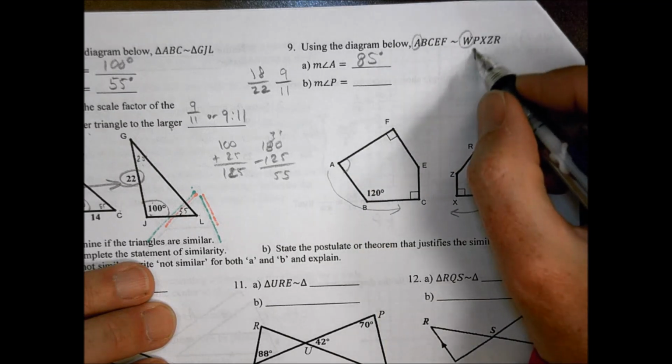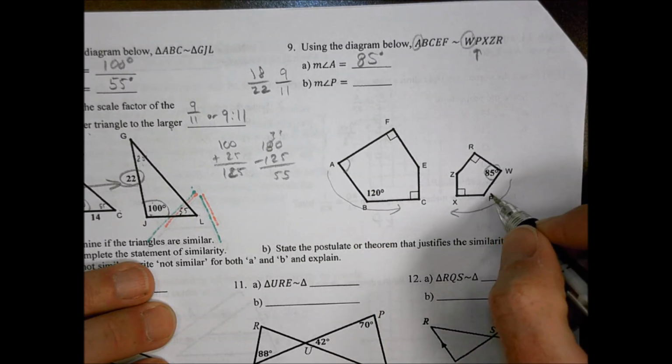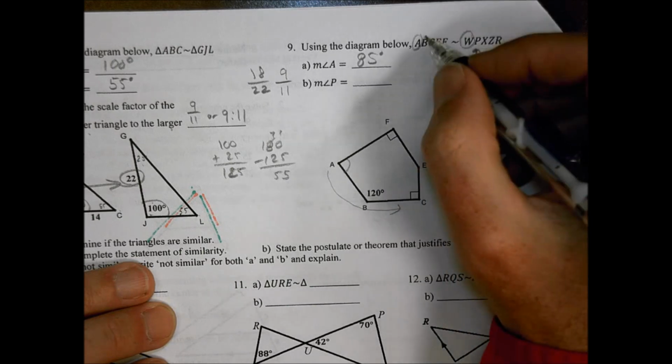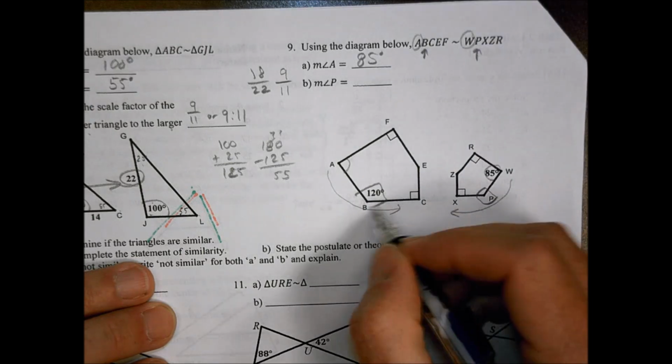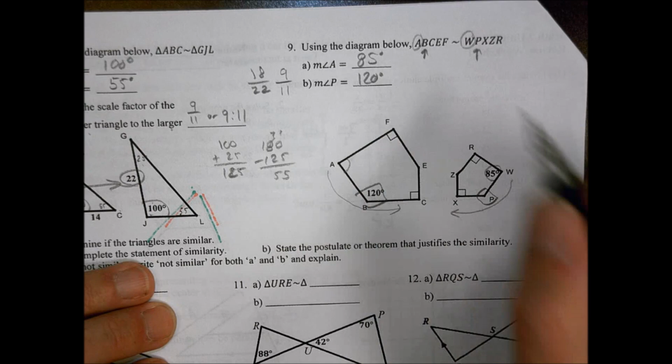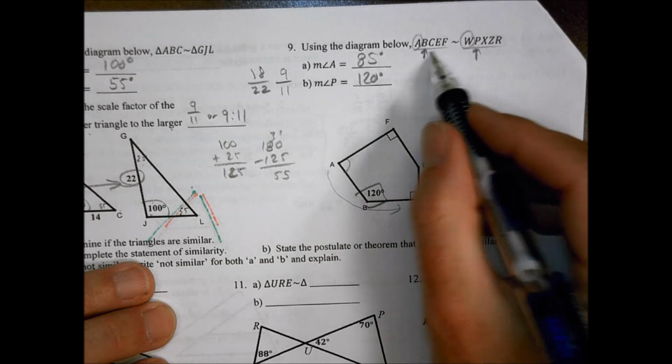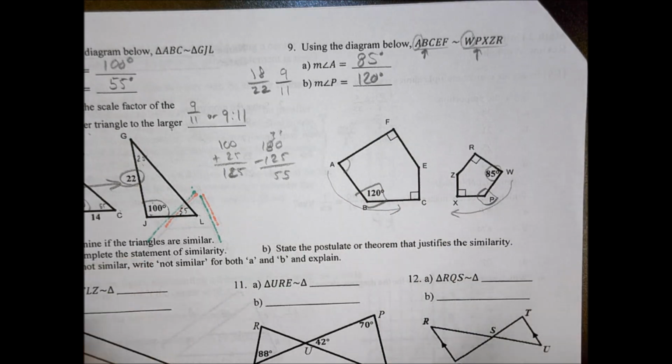P is the second one here, right? That's our second one there. So it's going to match our second one here, which is B, which happens to be 120 degrees. So use the letters and just keep it the same order and you can find what you're looking for.